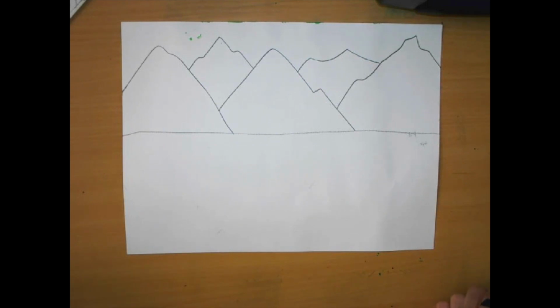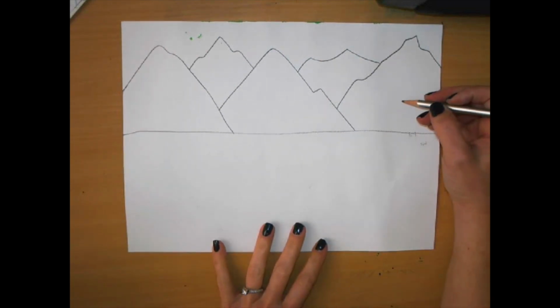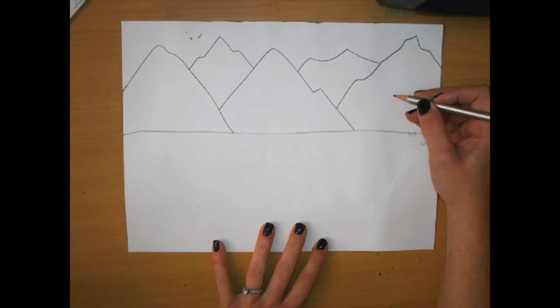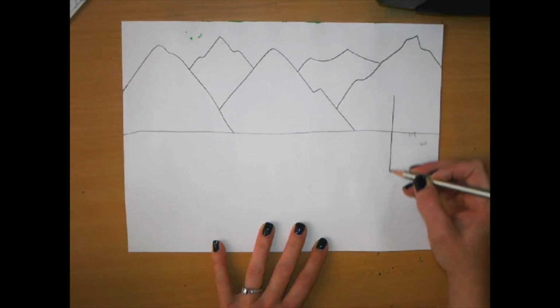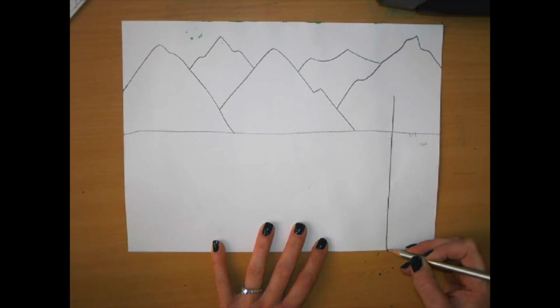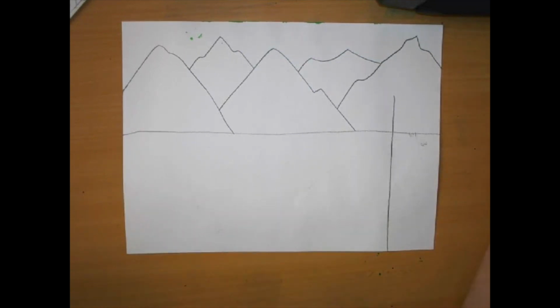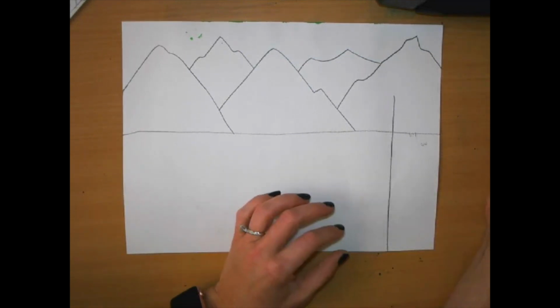So we're just going to make some conifer trees for our mountainy landscape. Let's start with a tree that's really, really close up, a little bit higher than my horizon line. I'm going to pull a line all the way down to the bottom of the page. That means it's going to be the closest to us.